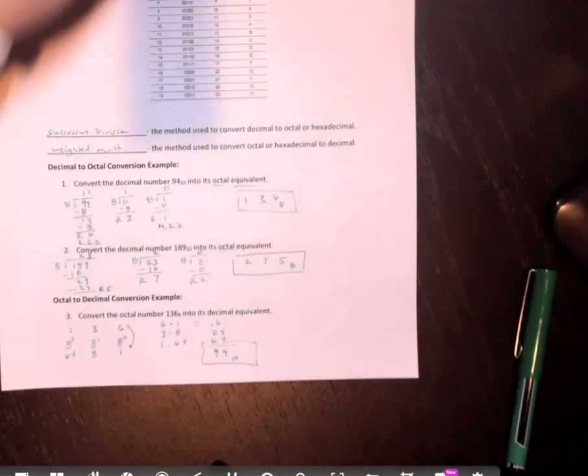So there are examples, and just kind of me writing it out for you so you can see it, that go along with the PowerPoint for those of you taking that DE course. Hope that helps.